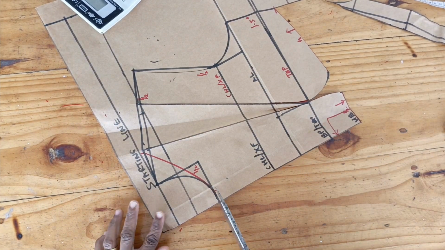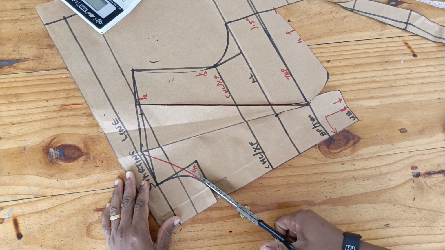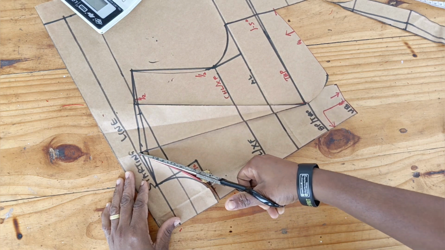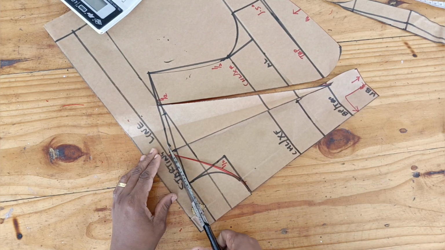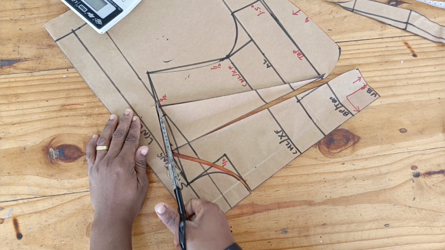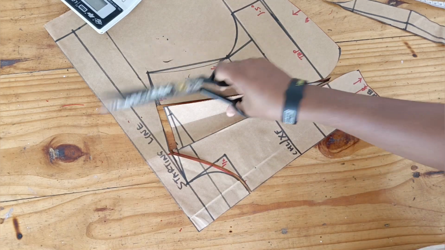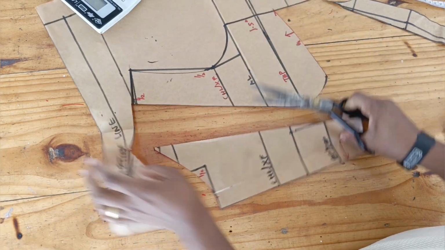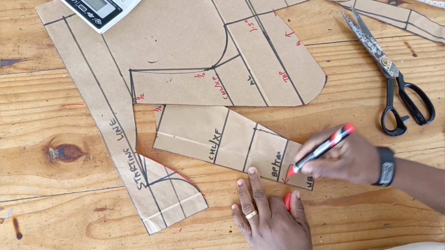So this is the neckline, and then the shoulder. So I'll take out this. I'm not working with this, it's just the darts that we took out. And this is our center front. This is still the center front.